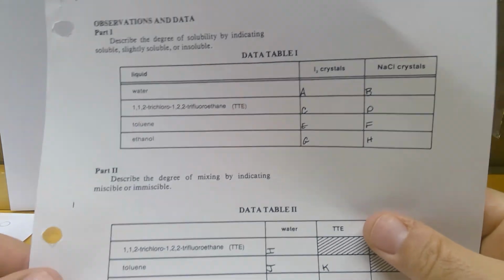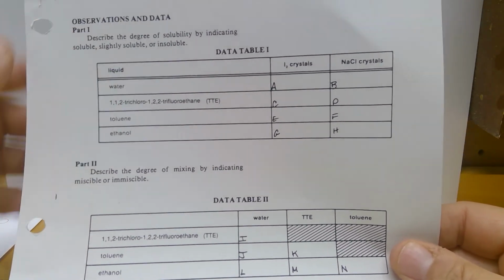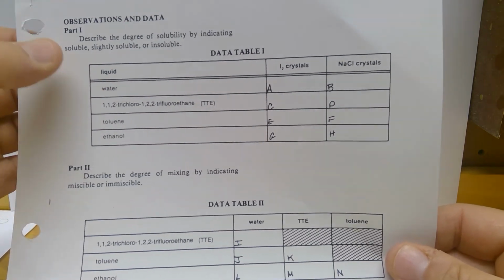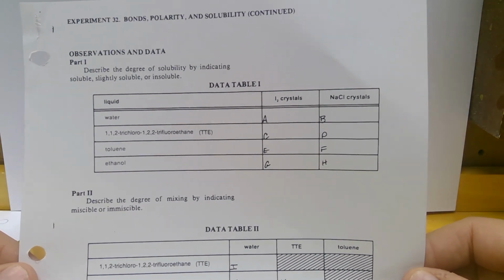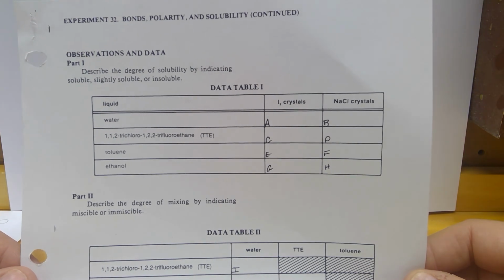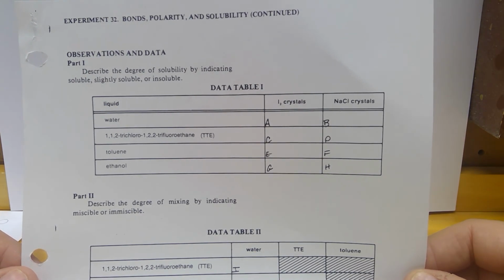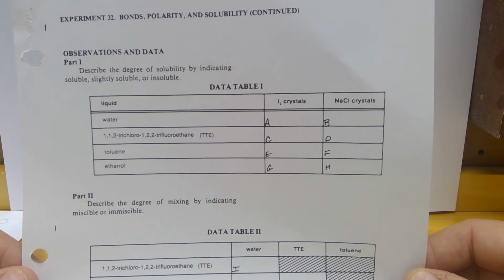All right, now what you should be able to do is go through and look at your solubility and your miscibility results. And you should be able to decide the polarity of every single one of these. Now we know that water is what? Water is a polar molecule. This has to do with like dissolves like. If it dissolves in water, it's either polar or it's ionic. If it dissolves in a non-polar substance, that means that it's a non-polar solute.